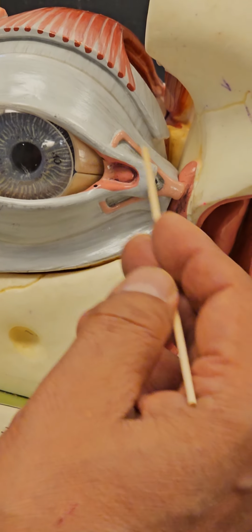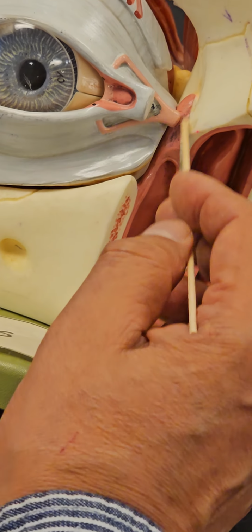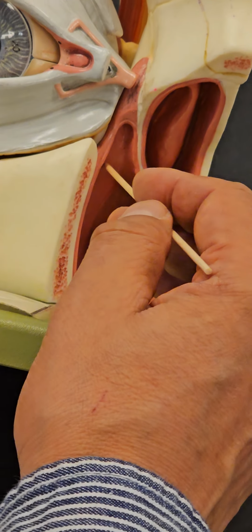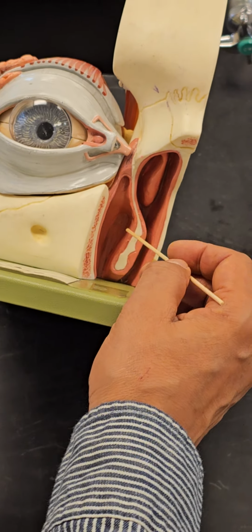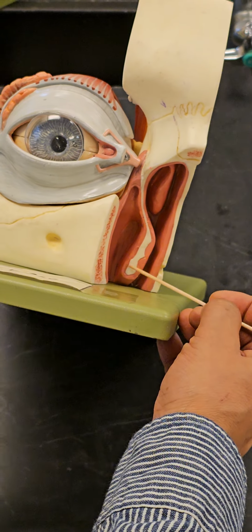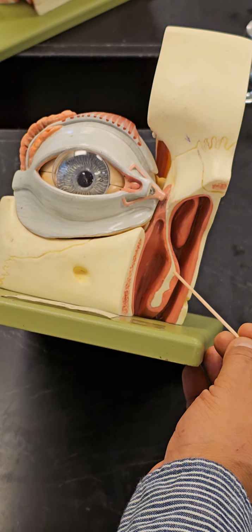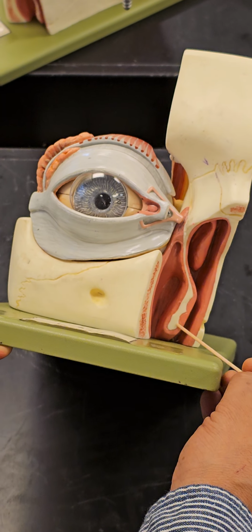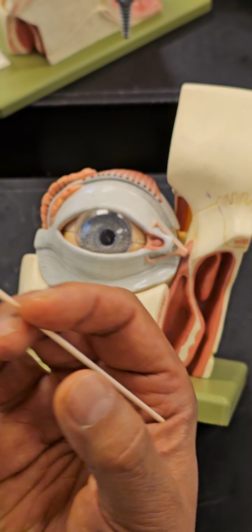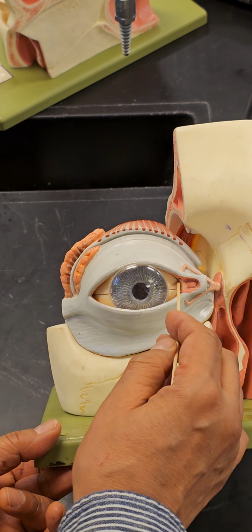Okay, and the lacrimal canaliculi drain into the lacrimal sac right here. From there, it passes through the nasolacrimal duct. This nasolacrimal duct goes all the way down here to the inferior concha, superior, middle, inferior concha, and opens to the inferior concha, and your nose becomes stuffy because of tears.